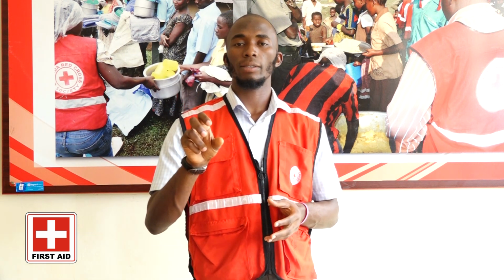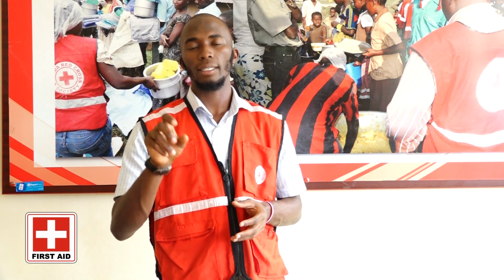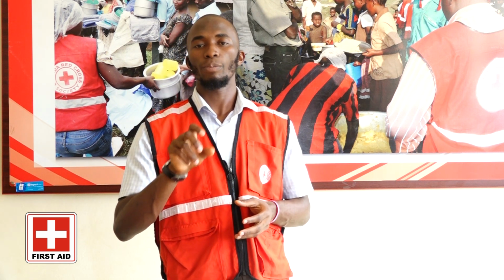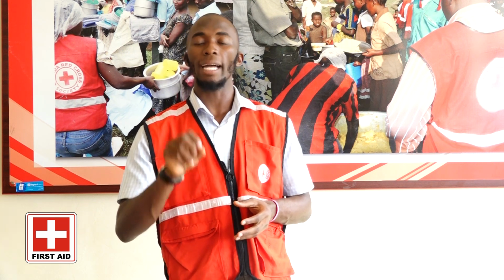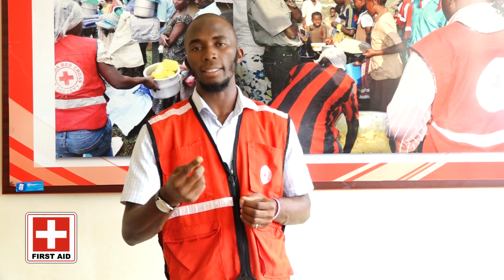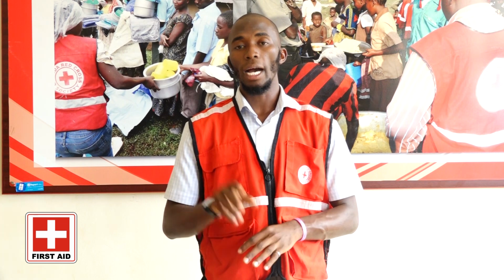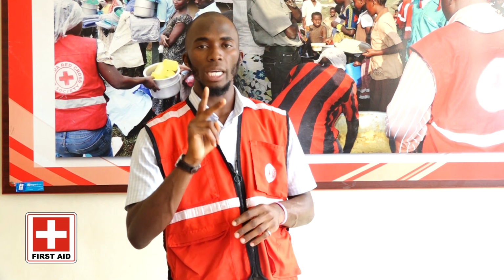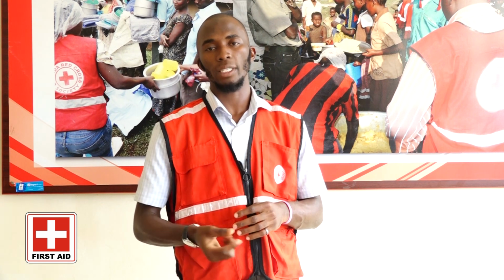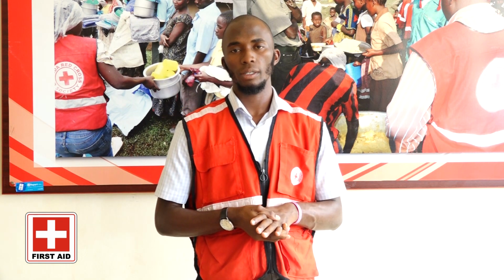CPR is cardiopulmonary resuscitation. This mechanism helps to remind the heart plus the lungs that the heart has to pump blood in circulation, and the lungs have to be reminded that they have to exchange the gases. That is why we compress the chest 30 times and give the kiss of life 2 times, which we call mouth-to-mouth resuscitation, the rescue breaths, or the artificial ventilation.